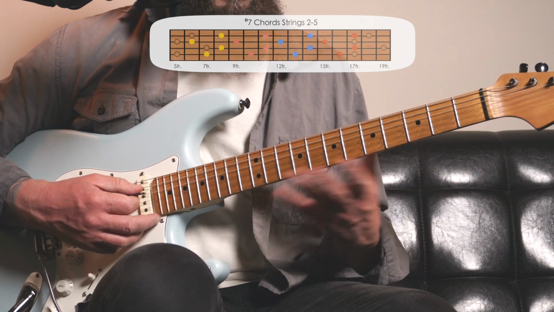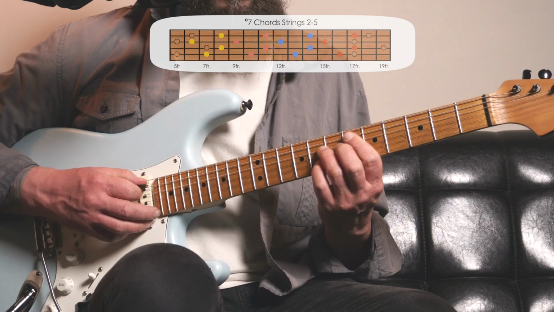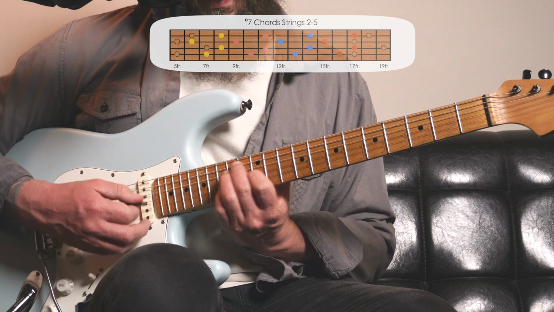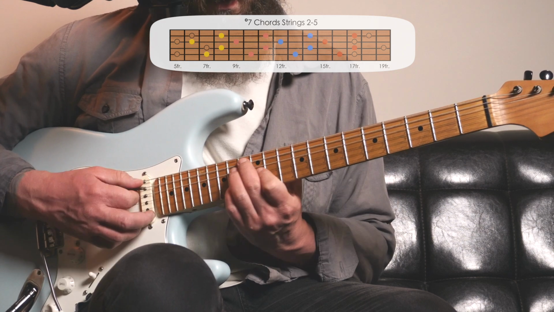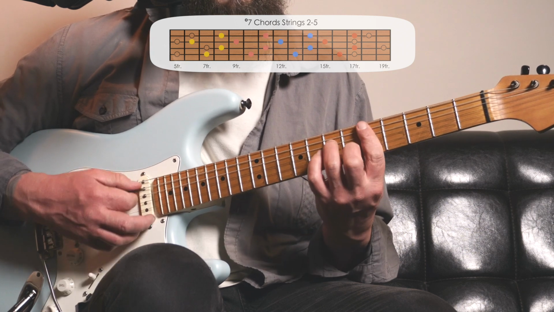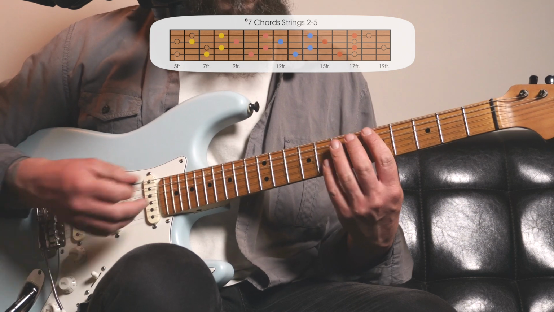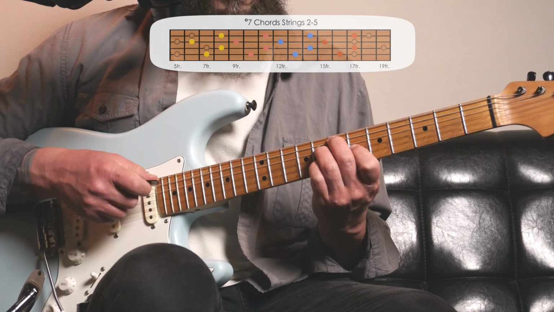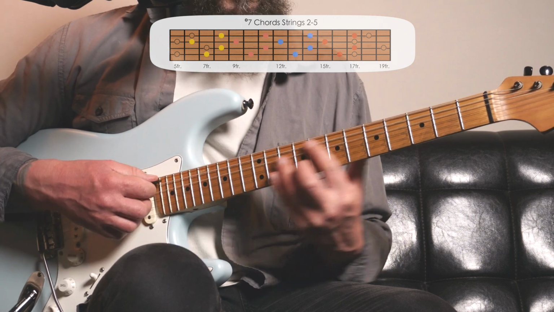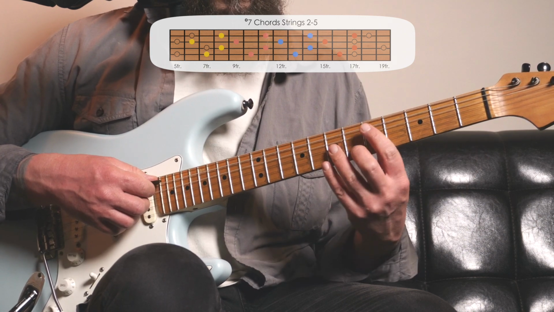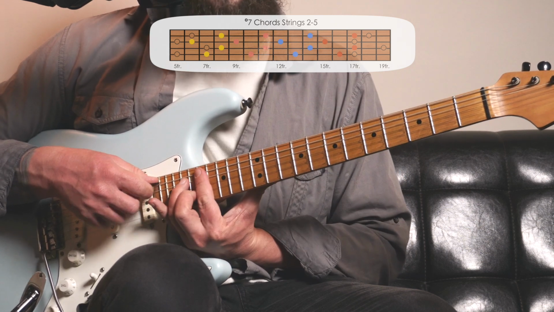And the exercise we're going to do is the exact same as we did before. 1, 2, 3, 4. 1, 2, 3, 4. So that is the next string set. And this chord up here, just like we did on the first 4 strings, on strings 2 through 5 here, we're going to be playing the same D minor 7 voicing an octave up.